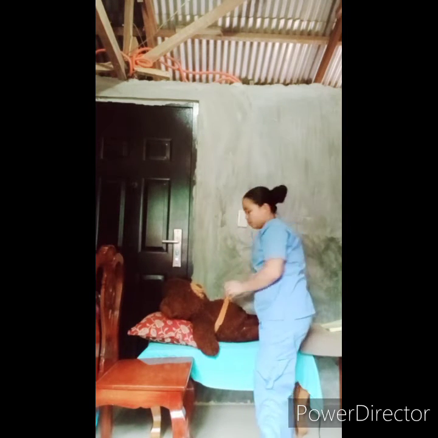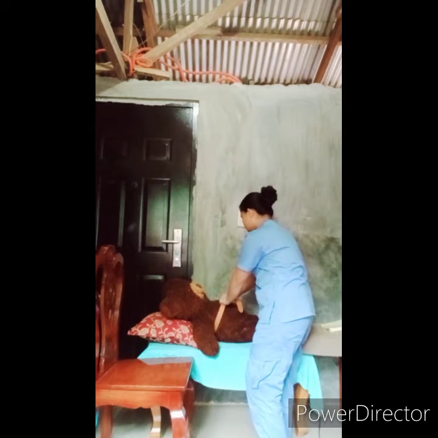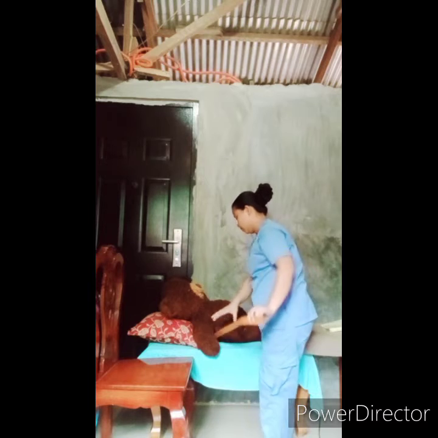And then next, let's remove the transfer belt to make the patient comfortable. Then place it in its proper place. So now I am done using the pivot technique in transferring the patient from the wheelchair to the bed.